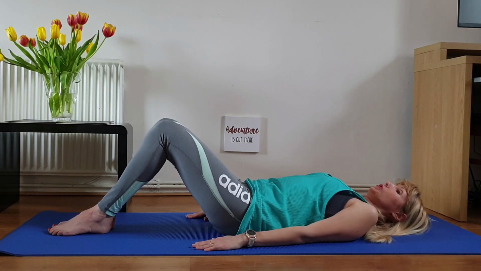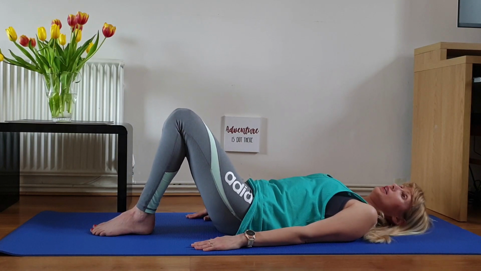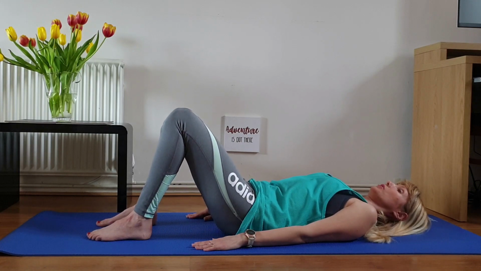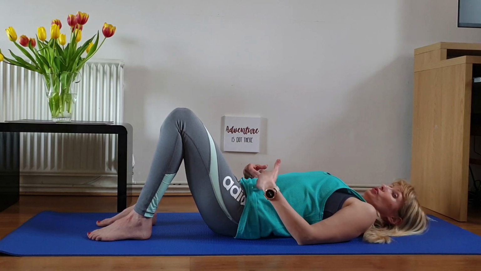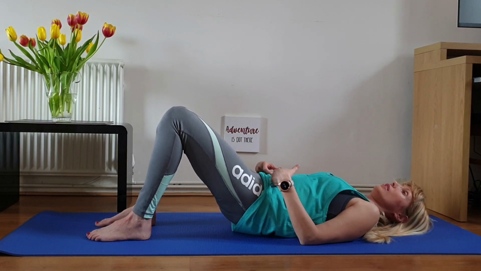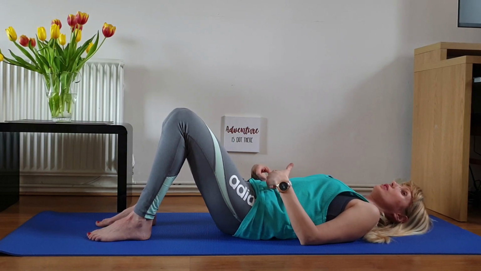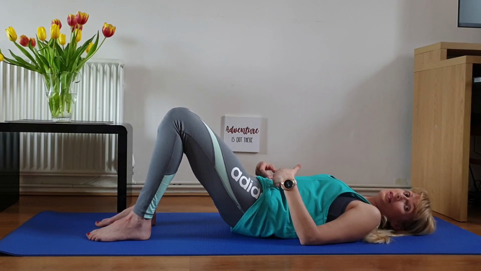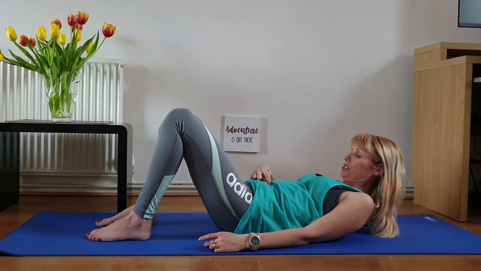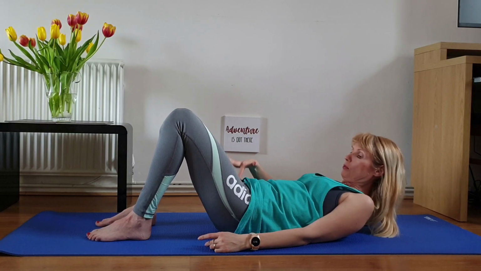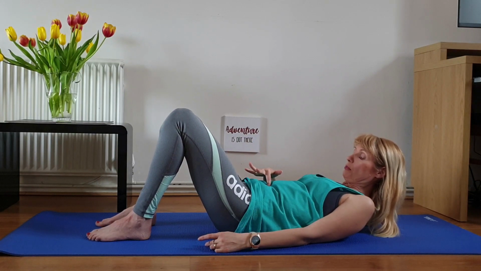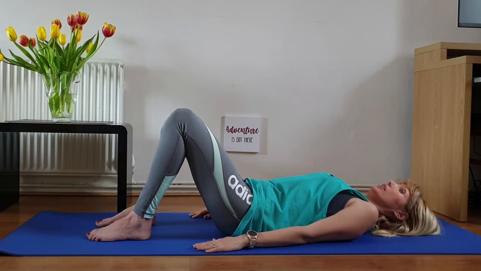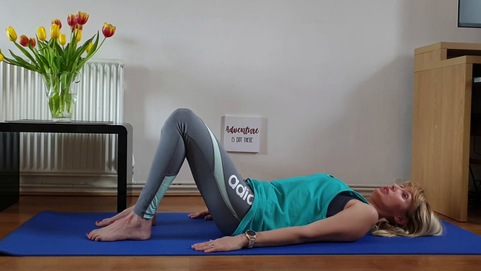Right, so from this position we want to place your heels closer and feet hip width apart. And what we're going to do now is articulation of your spine. It's called spinal curls, or we call it pelvic tilt. So imagine you have a compass. North is your pubic bone and south is your belly button. We're going to tilt this compass while articulating your spine vertebrae by vertebrae.